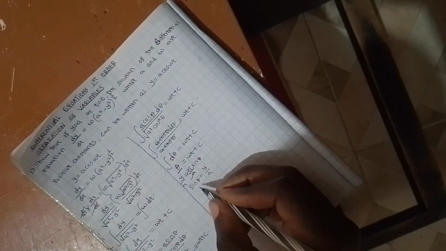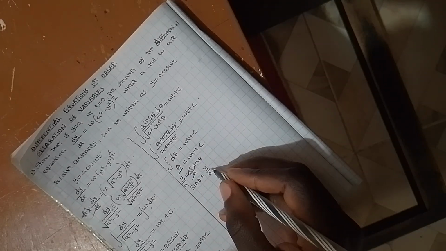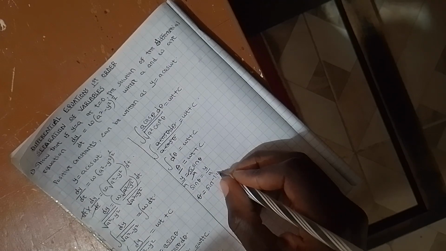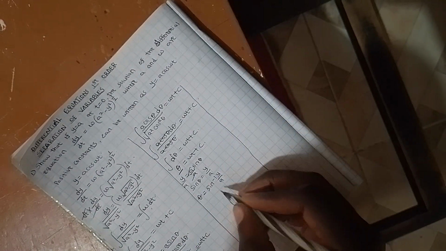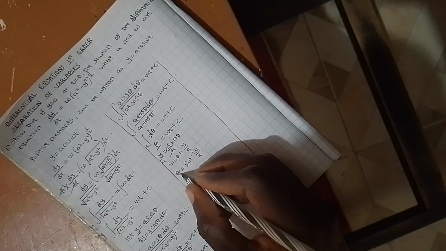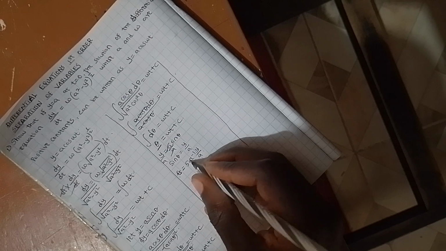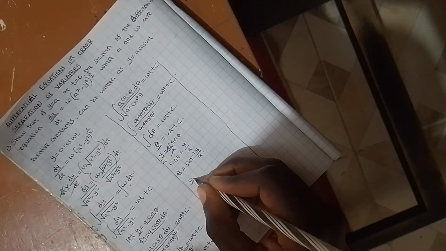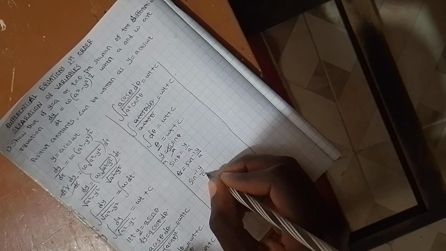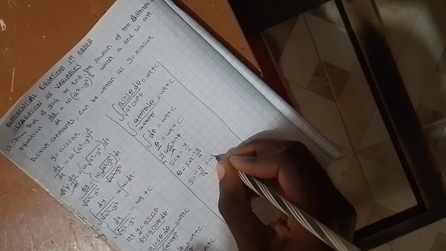We want theta only, so we find the sine inverse. So theta equals sine inverse of y all over a. So we substitute, and we are going to have the sine inverse of y all over a equal to omega t plus c.